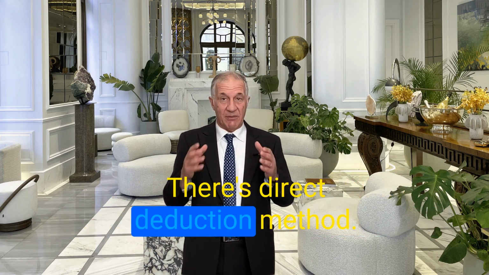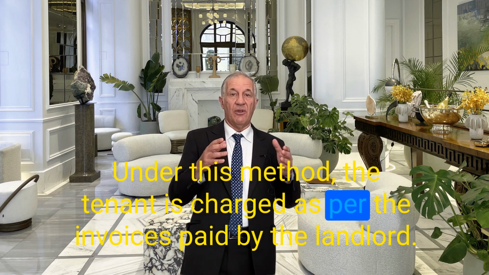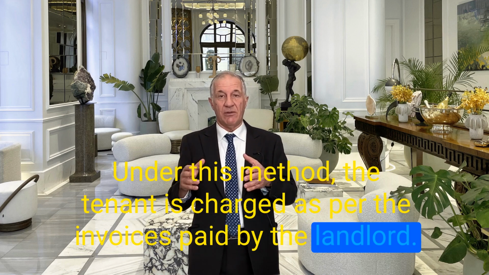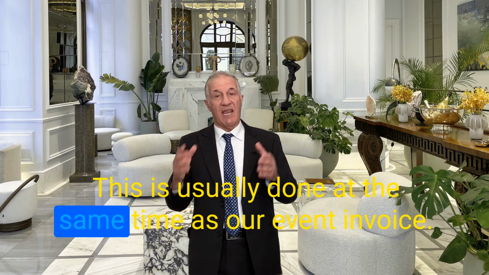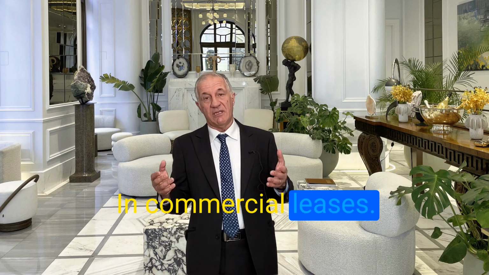There's the direct deduction method. Under this method, the tenant is charged as per the invoices paid by the landlord. This is usually done at the same time as the invoice.